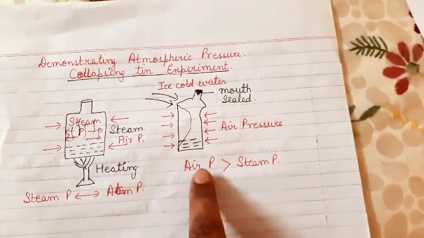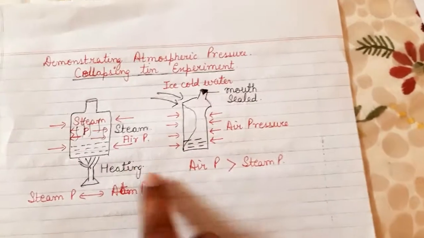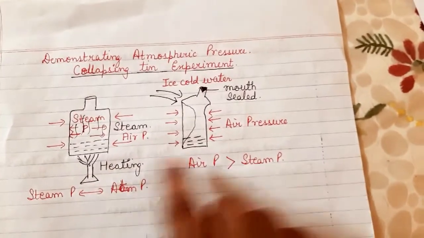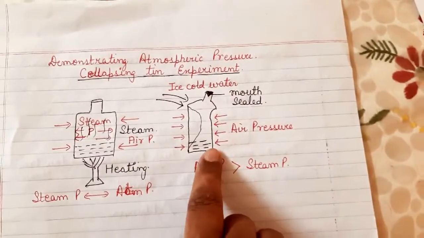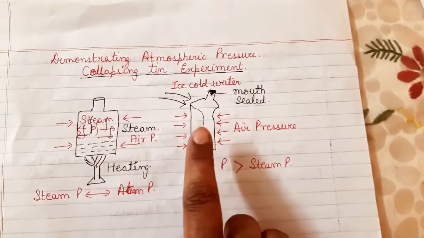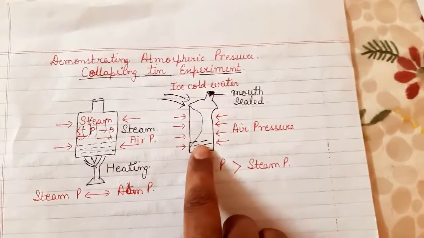So the condition is the air pressure exceeds the steam pressure, whereas earlier the air pressure was equal to the steam pressure. So children, you have seen what can be the effect of outer atmospheric pressure on our bodies if the blood pressure is not there to balance it. Okay.